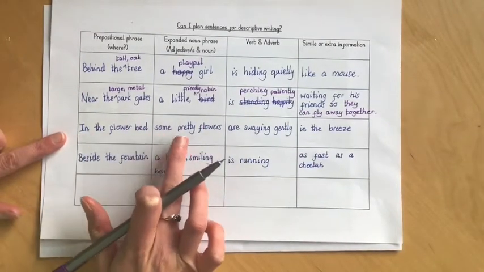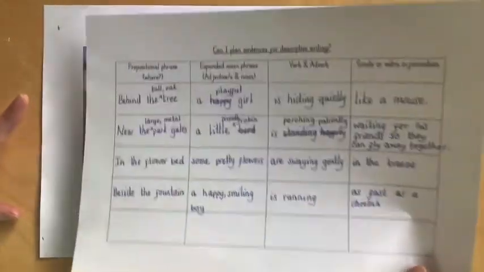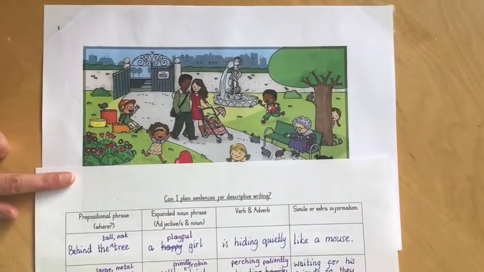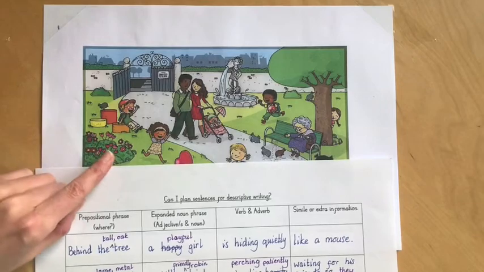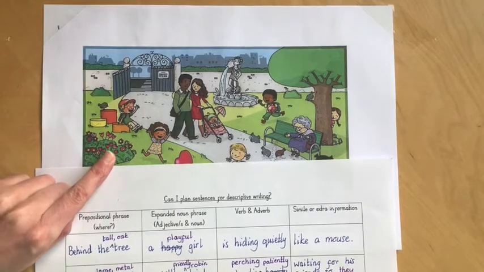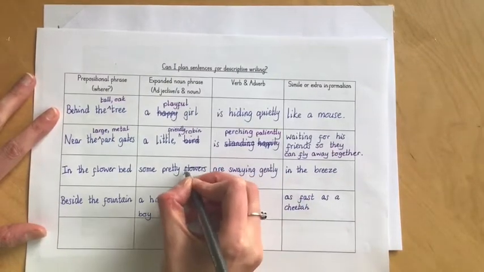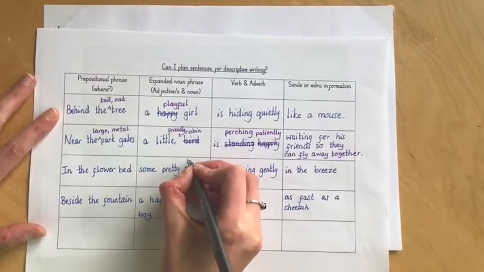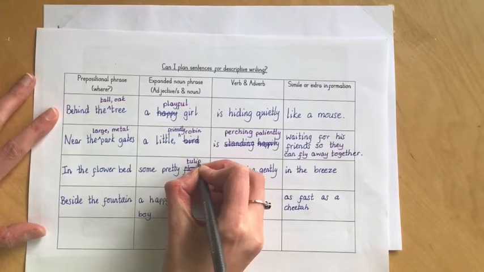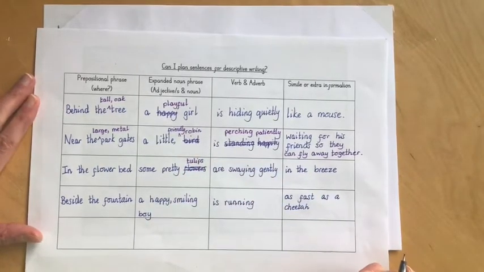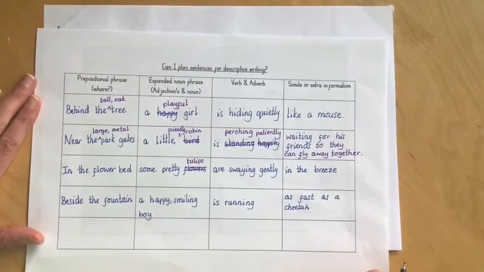In the flower bed, some pretty flowers. Oh, do you know what either of these flowers look like? I think these flowers here look like tulips. So I'm going to cross out the word flowers and I'm going to write tulips.